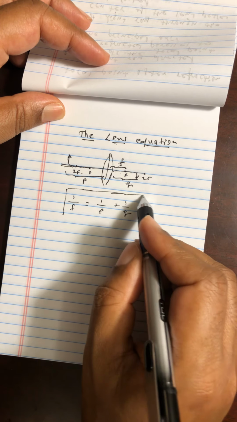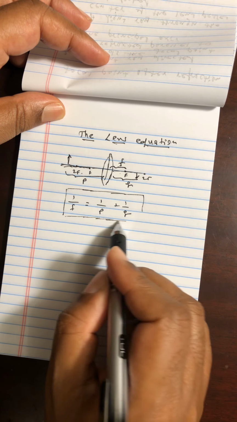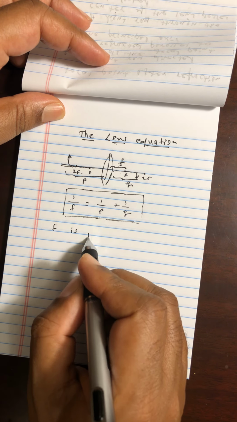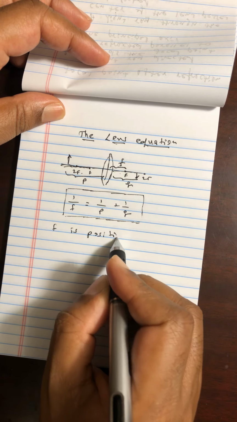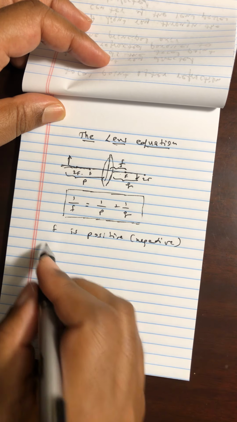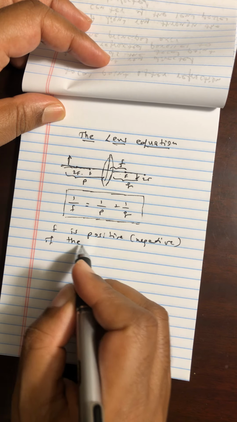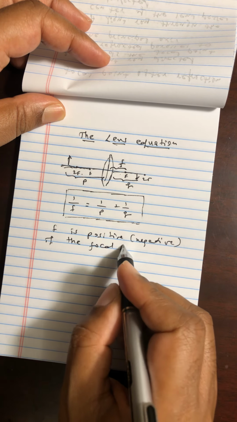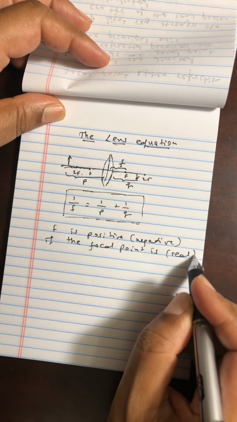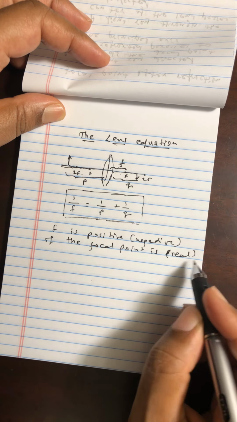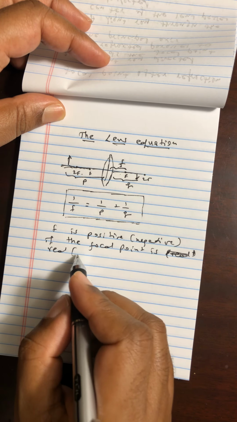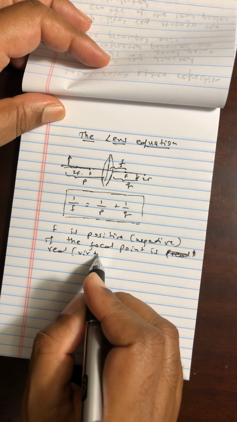And the same sign convention applies. F is positive or negative if the focal point is real or virtual: real for positive and virtual for negative.